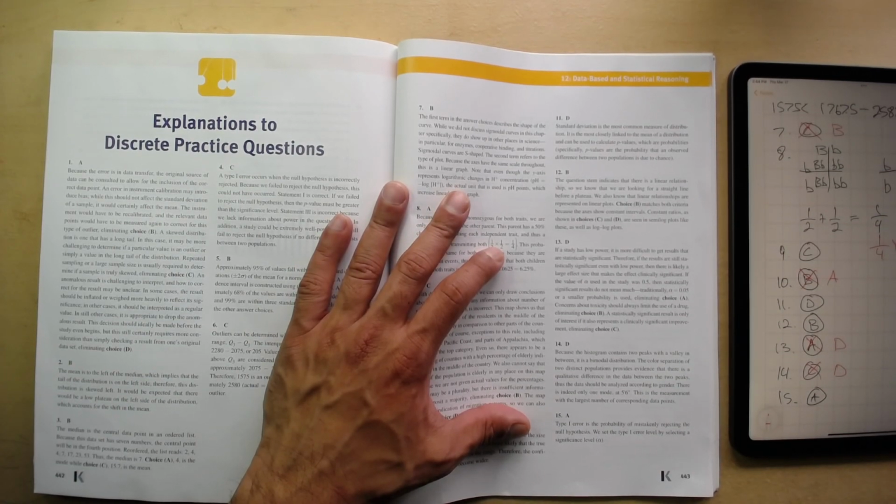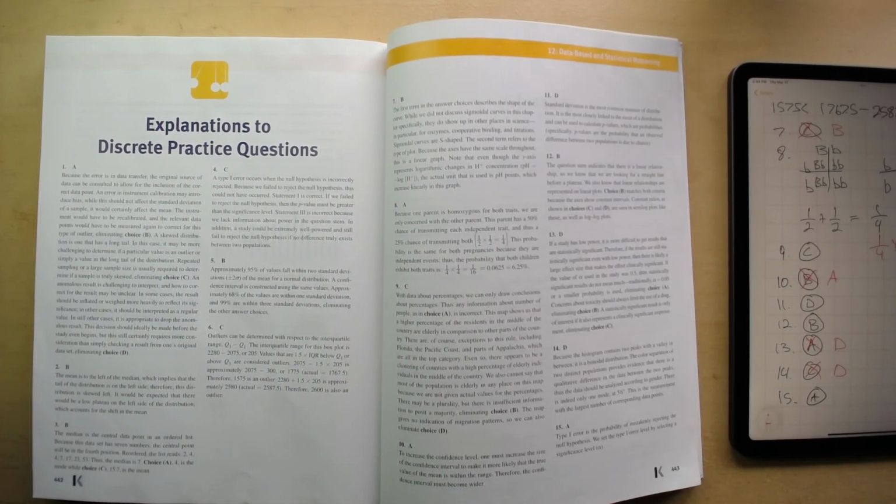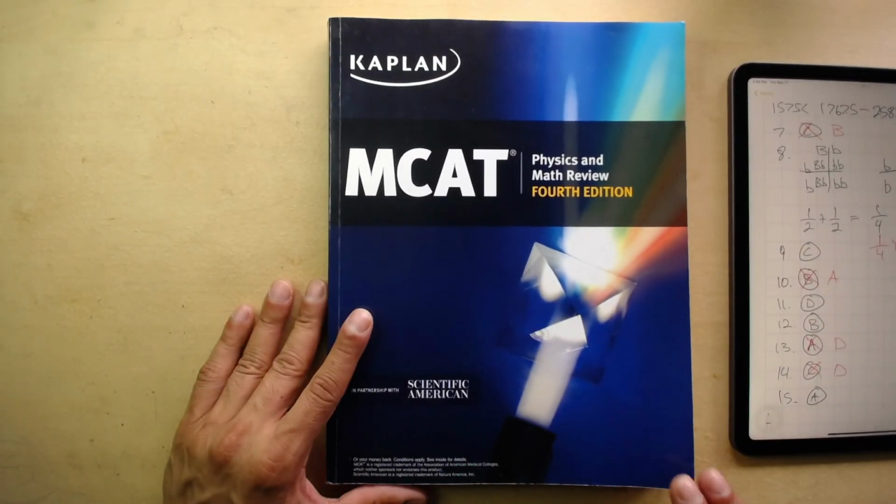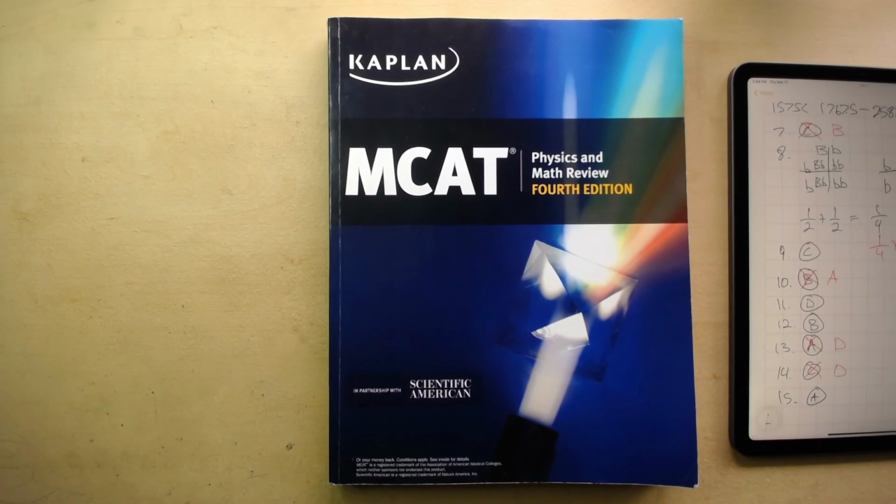All right. That is it for Chapter 12. And that's it for the Physics and Math review. Next, I think we should go into the biology. Get right into the meat of it.